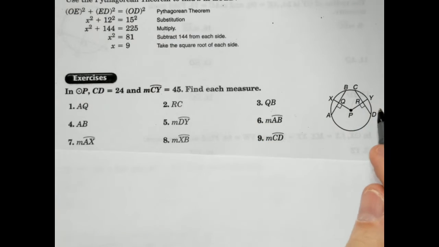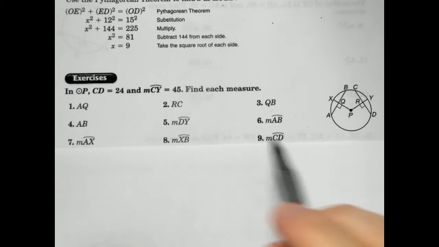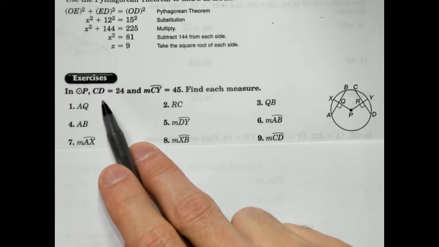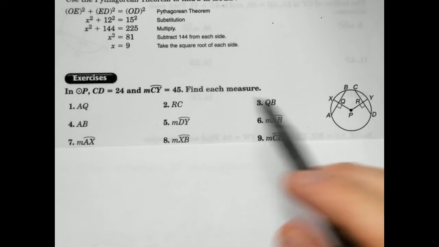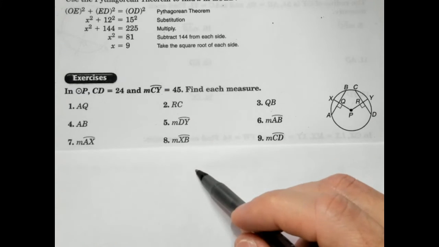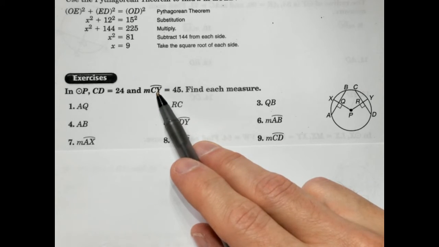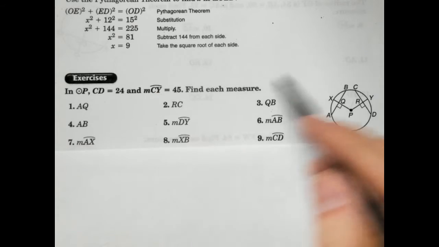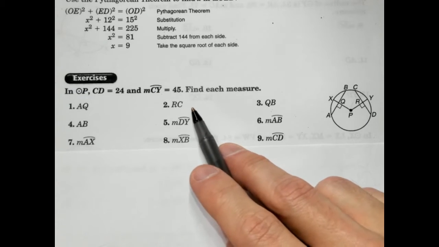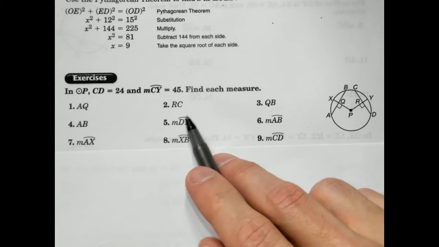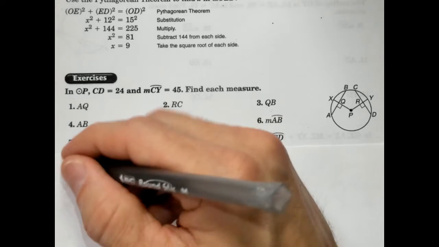So we have the circle on the right, which is very similar to what we worked with in the notes. In circle P, CD, so CD is this chord here, is 24, and the measure of CY is 45. Okay? CY is 45. Find each measure. Okay. So AQ, we'll find the first one, I guess.